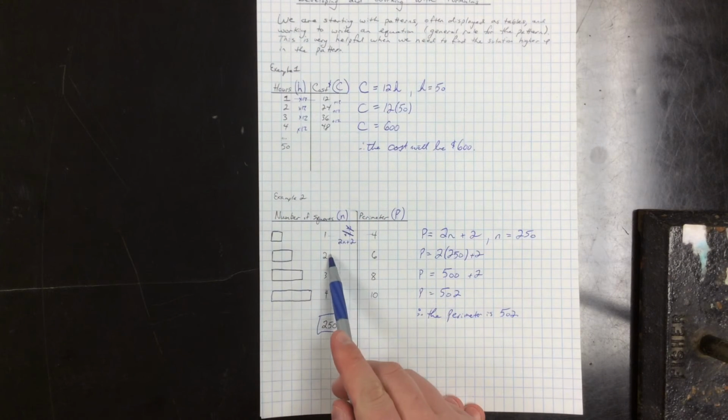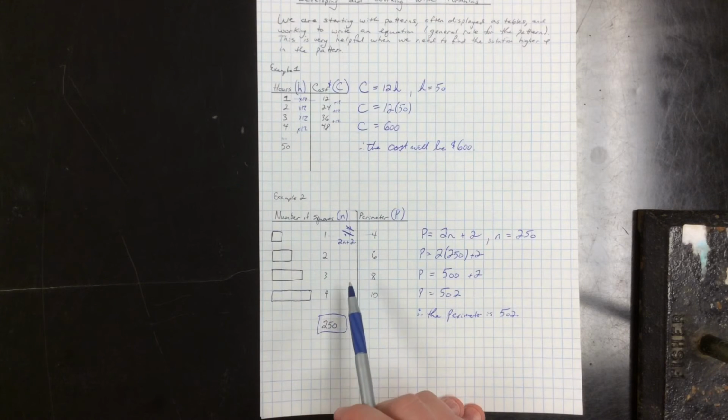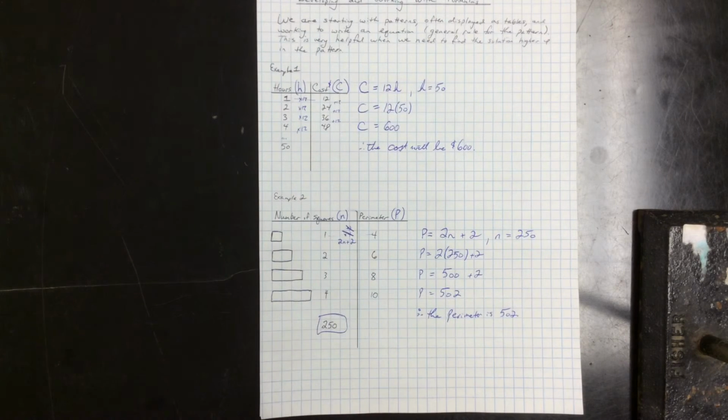I was able to do that because I found the pattern going across, not looking down between the same variable, but going between 2 and 6, 3 and 8. And it's really helpful when we had to go higher up in the pattern, like 500, 250. Now, if anyone chose any number, they said 1,363, what's the number of squares, what's the perimeter, you'd be able to do it because you have the general rule.